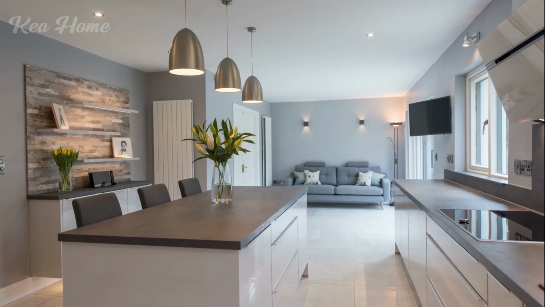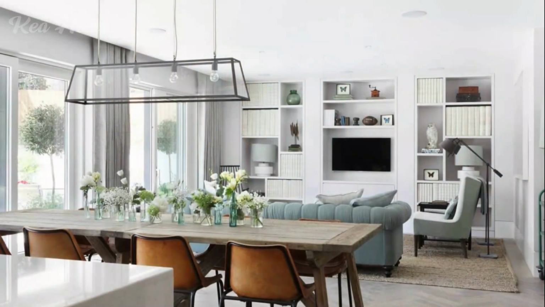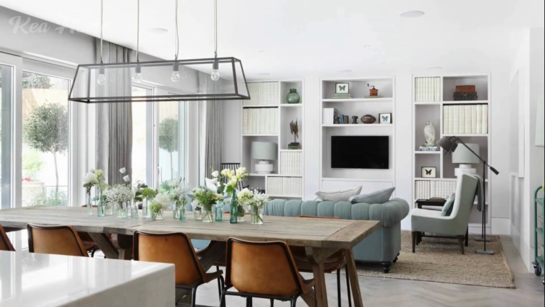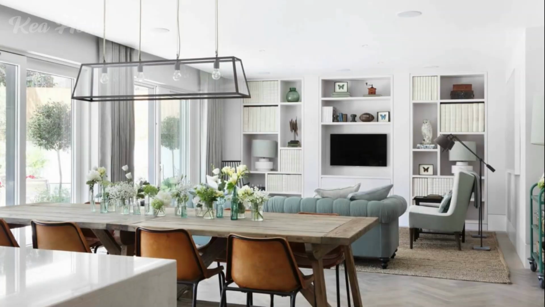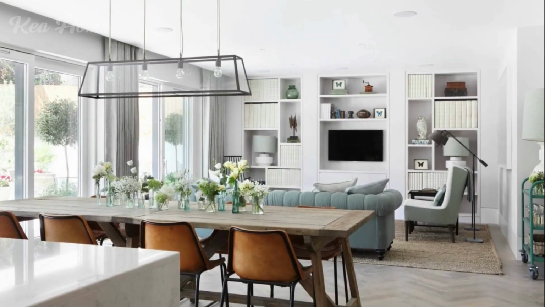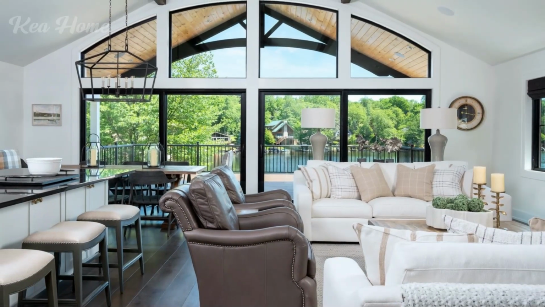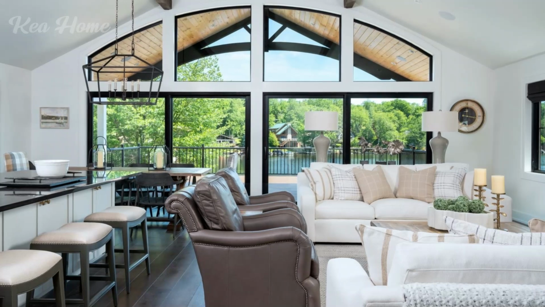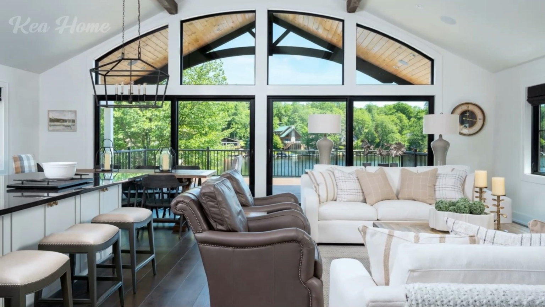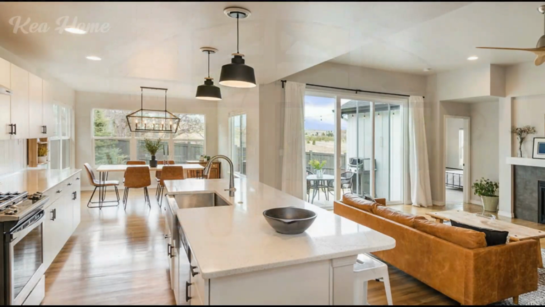Add texture and pattern. Another way to add visual interest and depth to an open-plan living and dining room is by incorporating texture and pattern. These design elements can help to break up the space and create a more dynamic and engaging environment. You can add texture through the use of different materials, such as natural wood, woven fabrics, or metallic finishes.